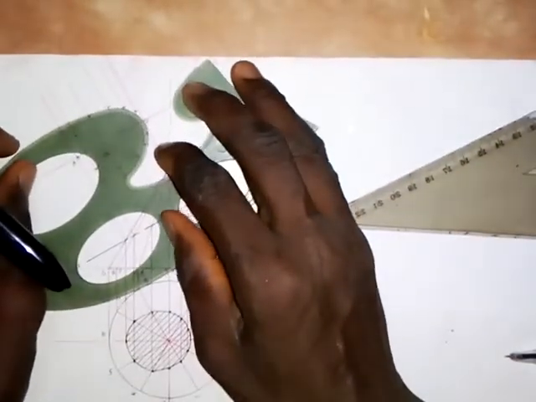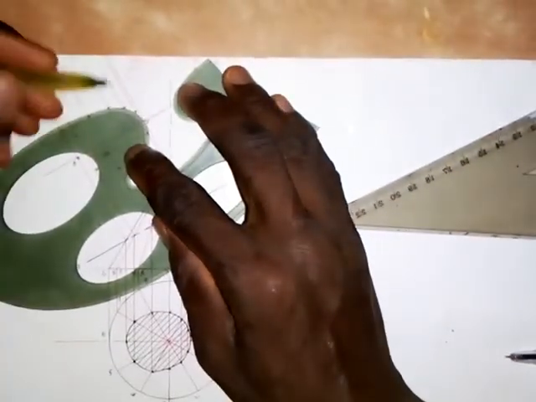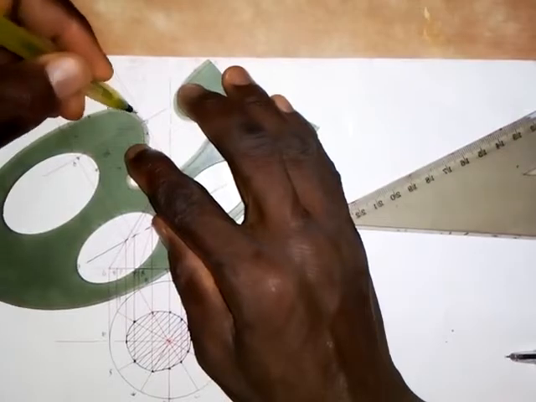I believe you know the name of that shape. I will also tell you. So this is it.